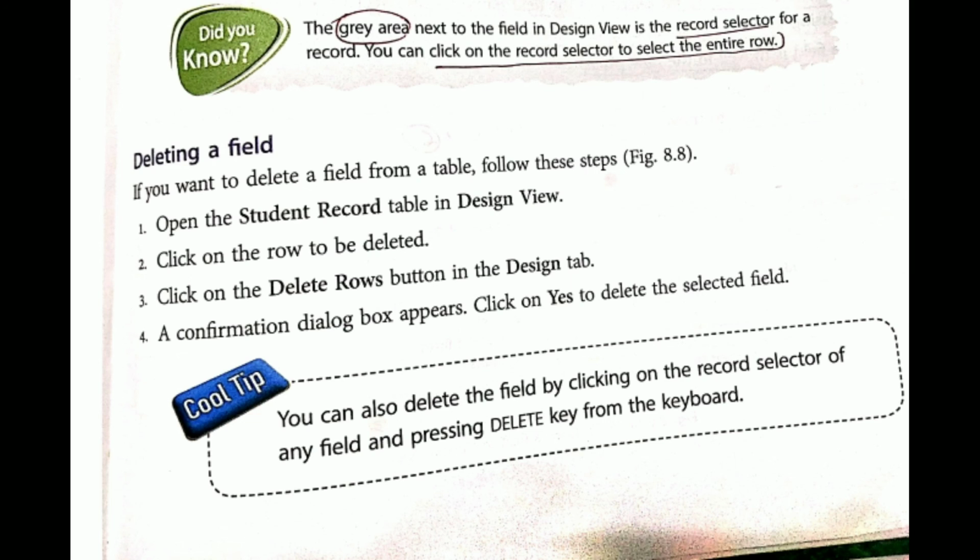First step is you have to open the table in design view. Second step is you have to click on the row that is to be deleted. Third step is you have to click on the design tab and then you have to click on the delete rows button. Okay, then a confirmation dialog box will appear and you have to click on the yes button in order to delete the selected field. Okay, these are the steps that you have to follow in order to delete a particular field from the table.